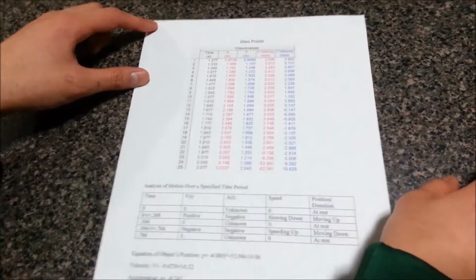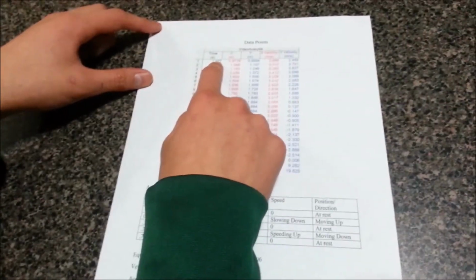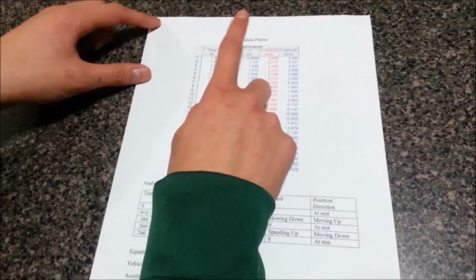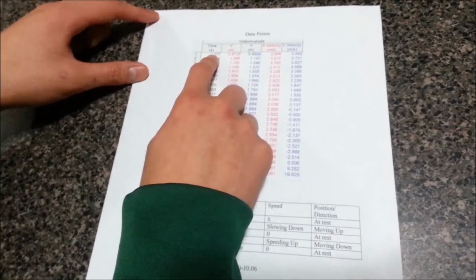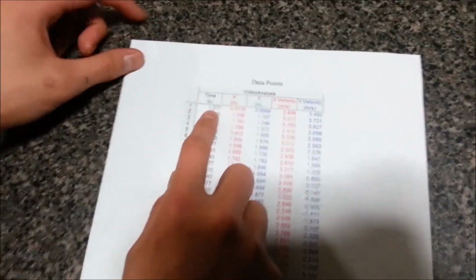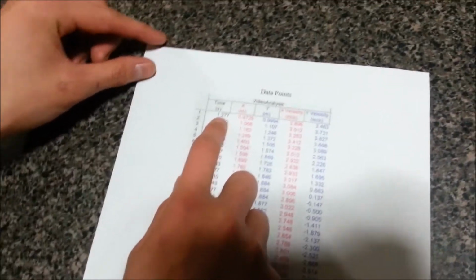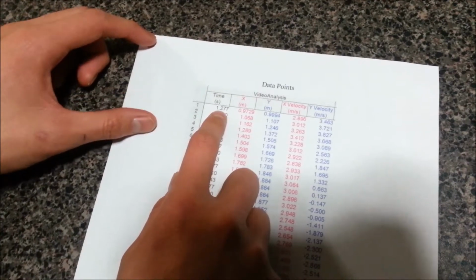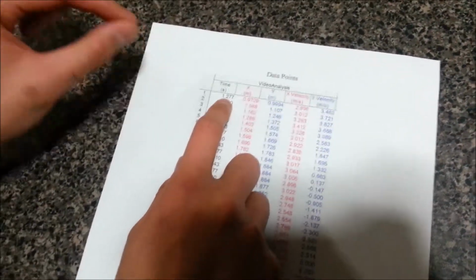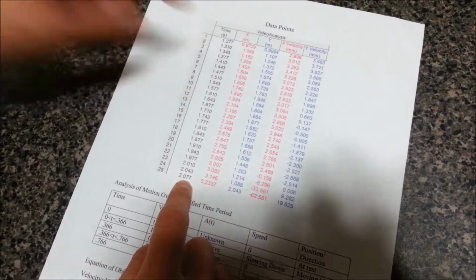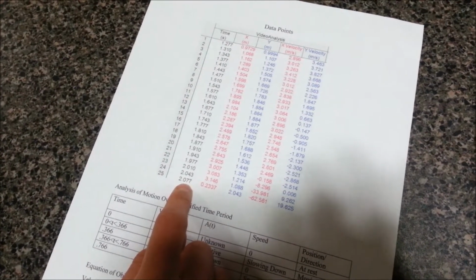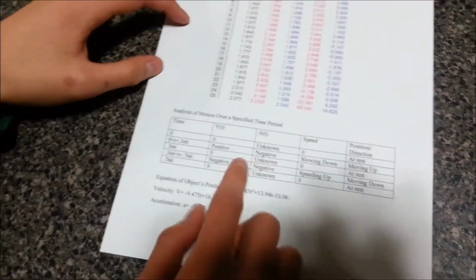So these are our data points, and our video analysis on Logger Pro gives us the x, the y, the x velocity, and the y velocity. The only thing is, it started at 1.277 seconds, but that's our beginning, so we change that to 0, and we also subtracted the 1.277 from this point since that's the set point. And from here, we made a table of it.